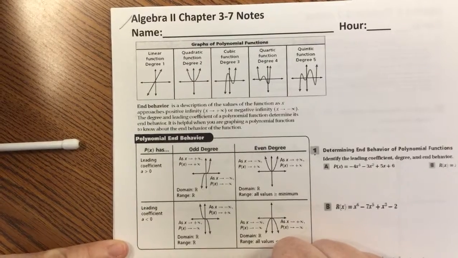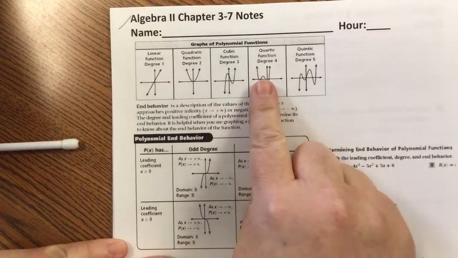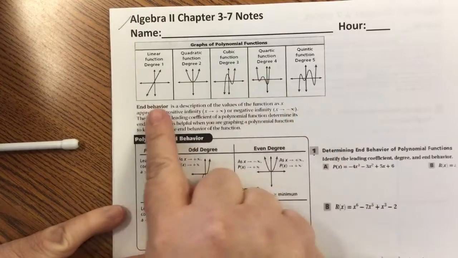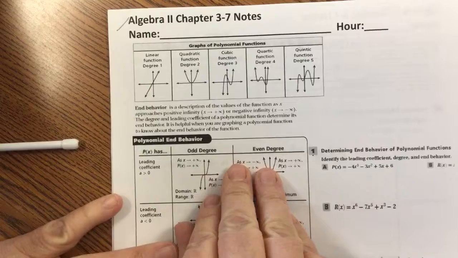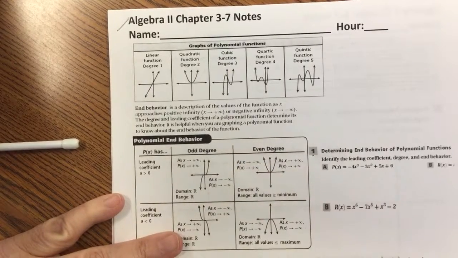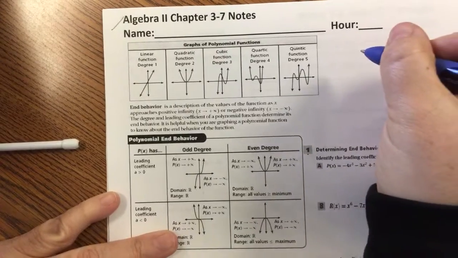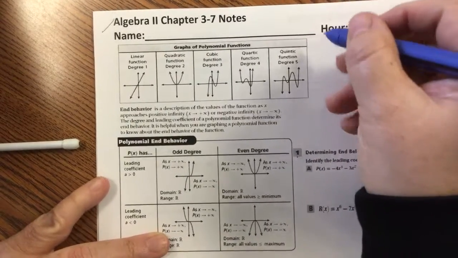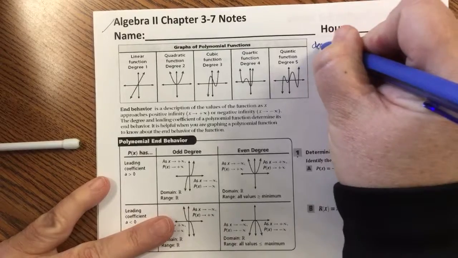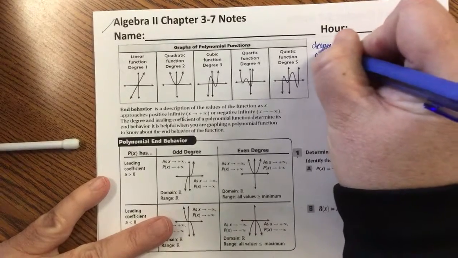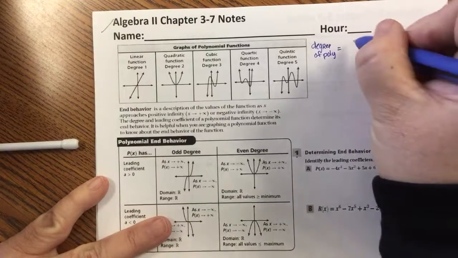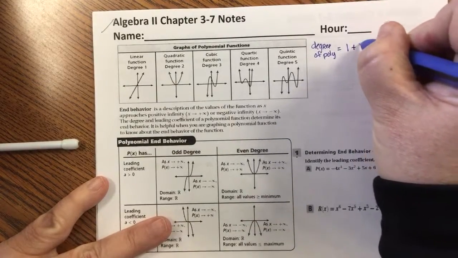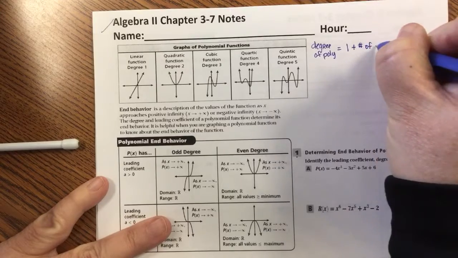Okay, so today we're going to talk about 3.7 notes. And the first thing we're going to talk about is the degree and how to recognize those by just looking at the graph that's given to us. There is a type of formula that you can think about. And the way to think about that is we can find the degree of the polynomial. It's equal to 1 plus the number of humps.